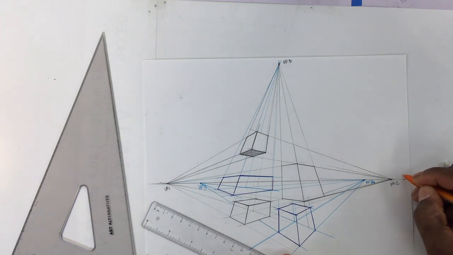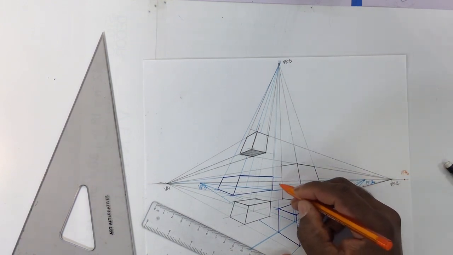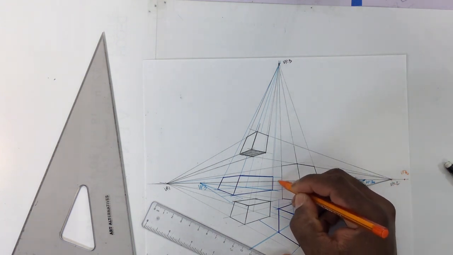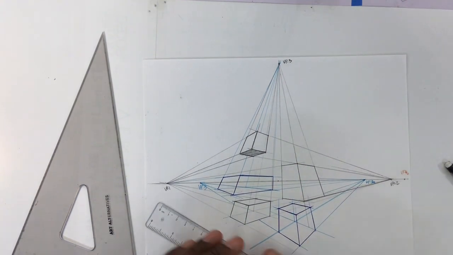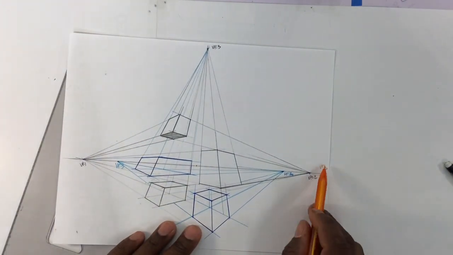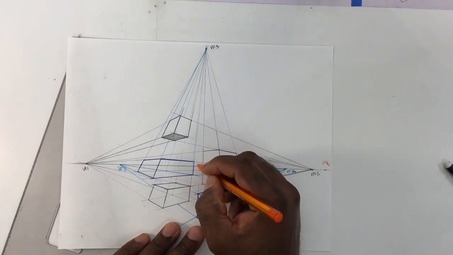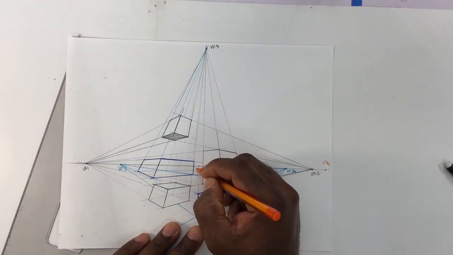That'll be VP4A, and then I'm going to put VP4 here. VP4A right there, VP4 right here.